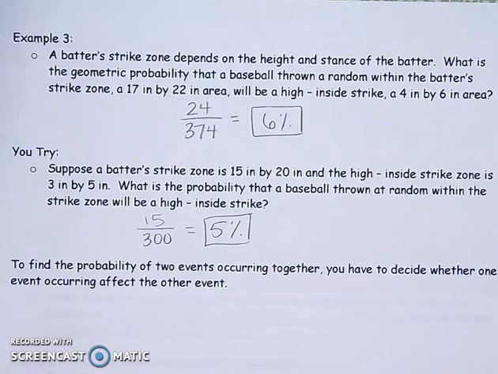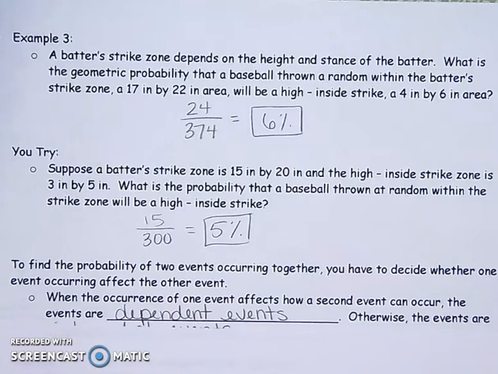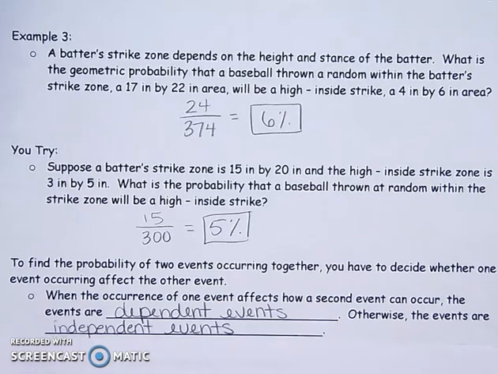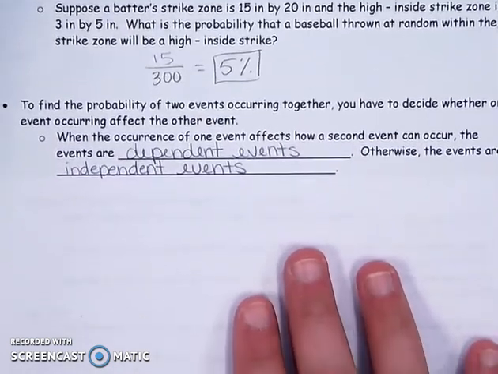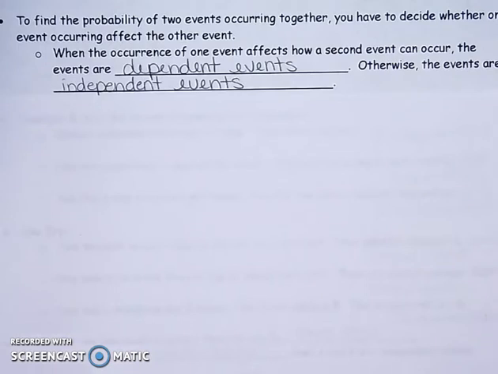To find the probability of 2 events occurring together, you have to decide whether one event affects the other, meaning the difference between independent and dependent events. Dependent means one depends on the other. It affects the sample space. It changes something about the problem. Whereas independent events, they do not interact with each other at all.